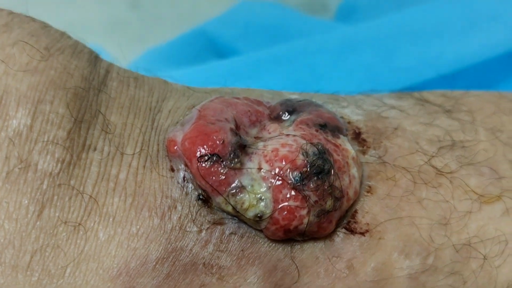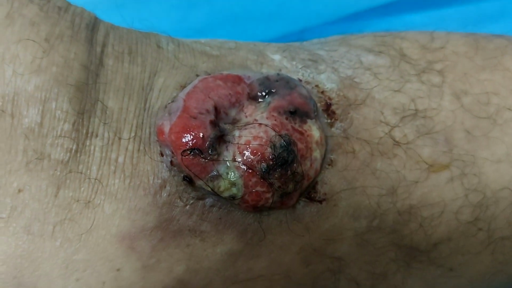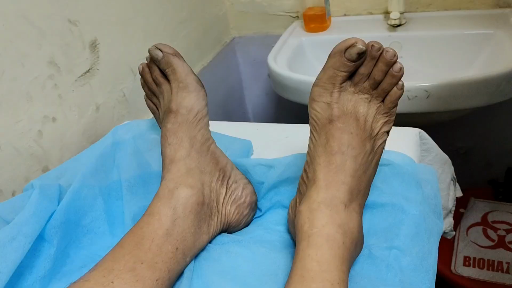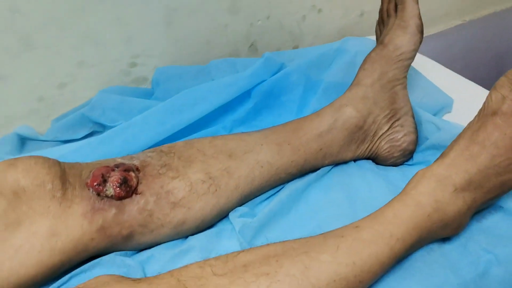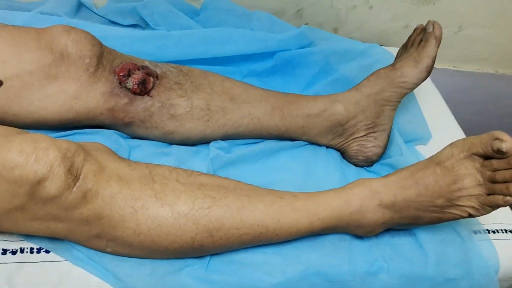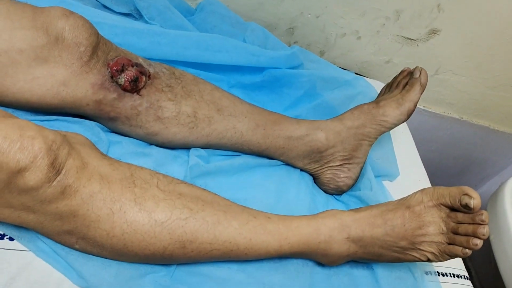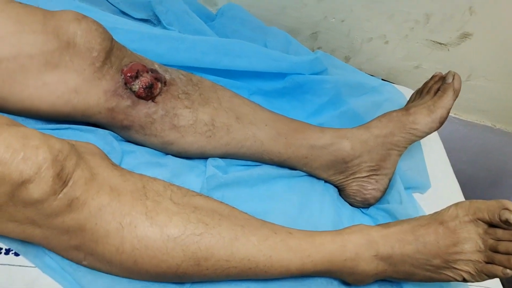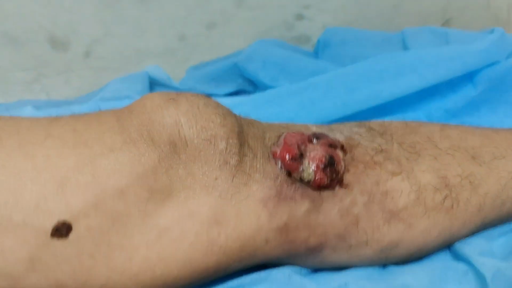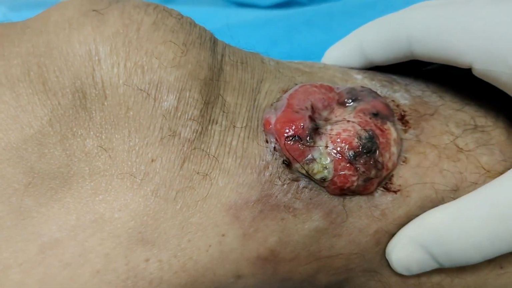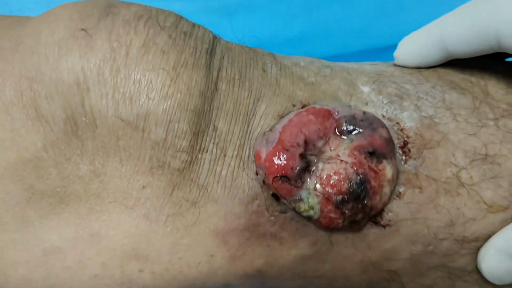Upon examination of the lower limb, there is no apparent lengthening or shortening of the limbs, and the patient is lying comfortably on the couch with extended legs. There is also a proliferative growth of size 3 into 4 centimeters in the left leg, 2 centimeters below the knee joint.